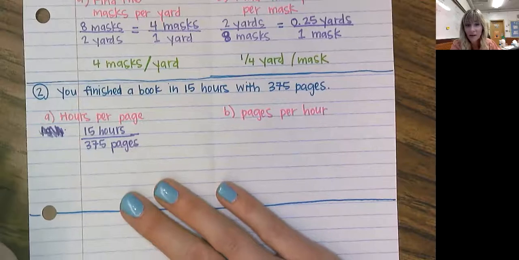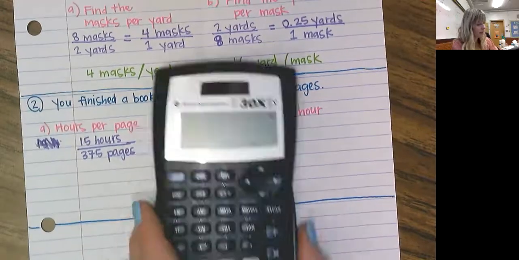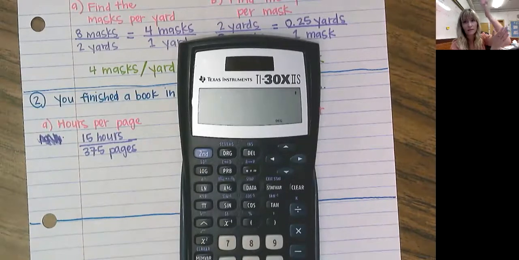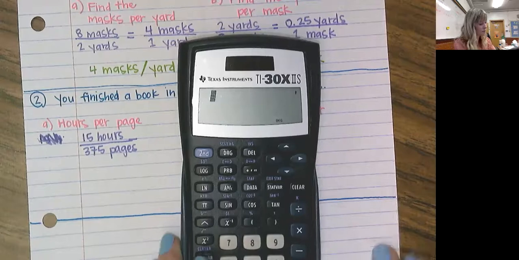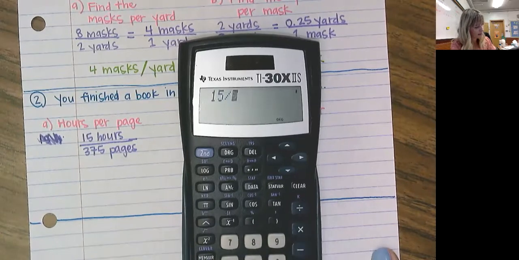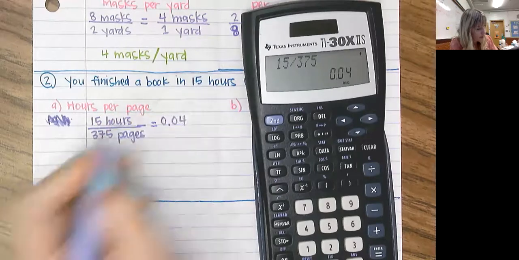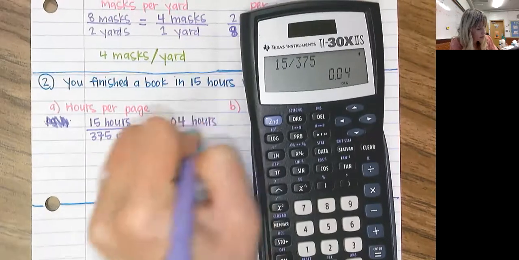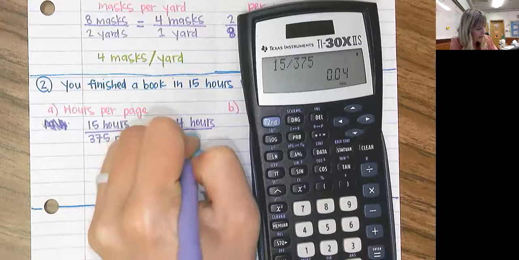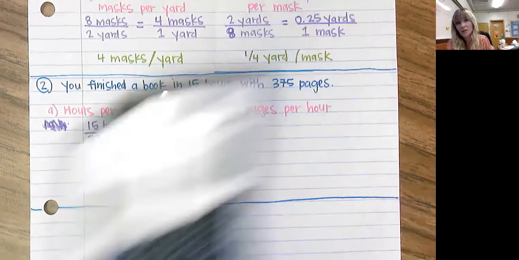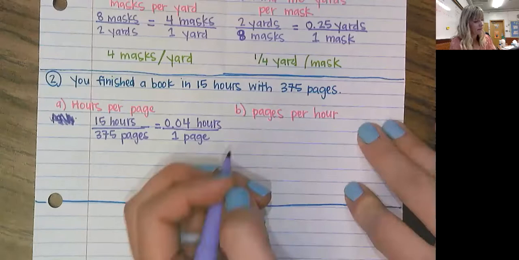How do you find a unit rate? You divide. Division, divide. And it's always the top divided by the bottom, just like when we were converting before, we know that a fraction means top divided by the bottom. That's always the order this goes in. So I'm going to go 15 divided by 375. And that means it's 0.04 hours for 1 page. Let's just times by 60. That's 2.4 minutes, just in case you wanted to make it make more sense.